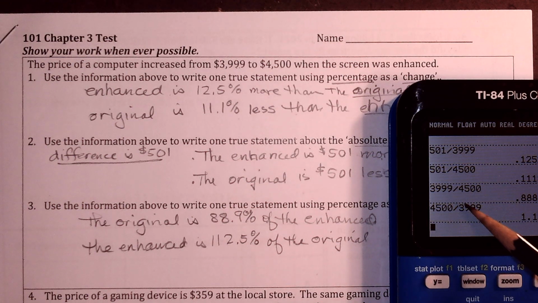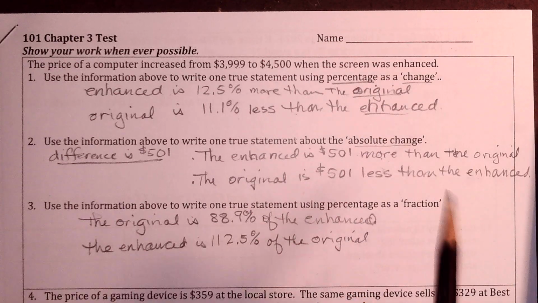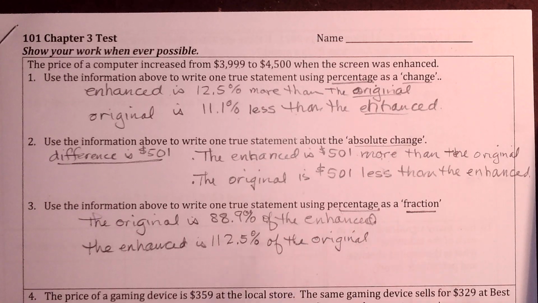How's the enhanced compared to the original? How the original compares to the enhanced depends on which is the numerator, which is the denominator when you do these fraction relationships as percentages. Okay?